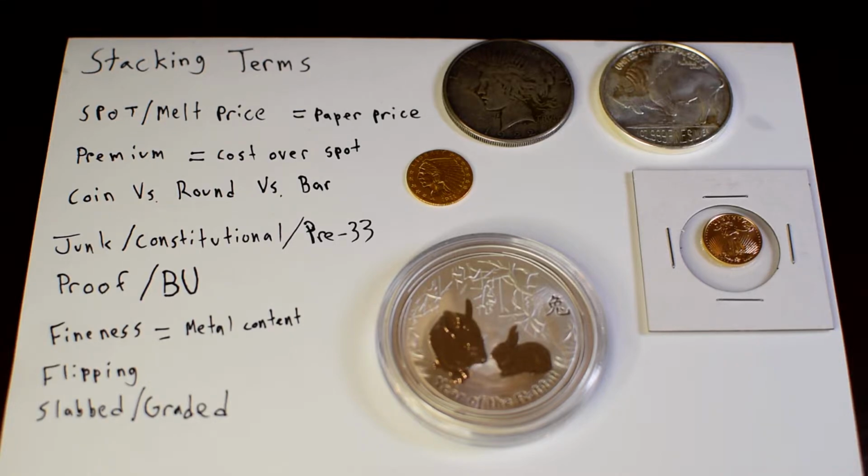So the spot price or melt price, that is the price that a paper contract is listed for on the COMEX. That's what will be referred to as paper silver. This is different than the physical silver price that you would pay at a dealer for something like that 1 ounce buffalo or a peace dollar or that 2 ounce rabbit right there.